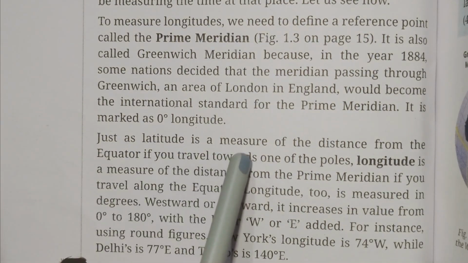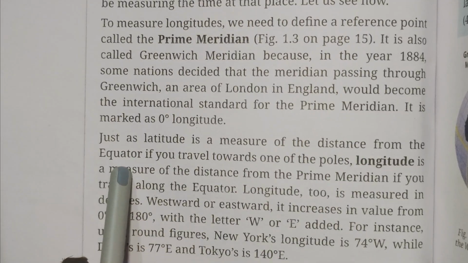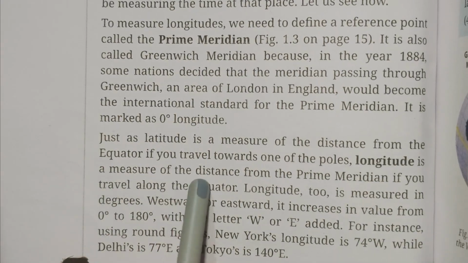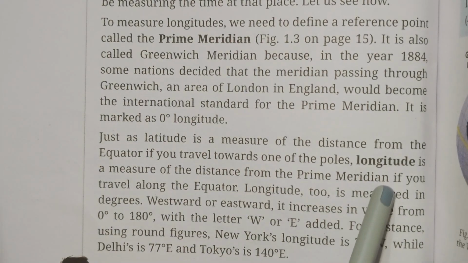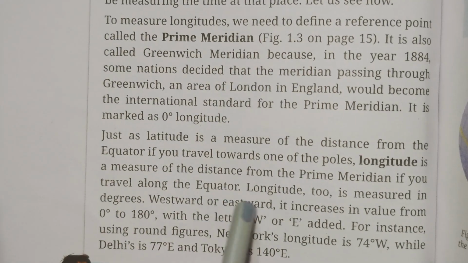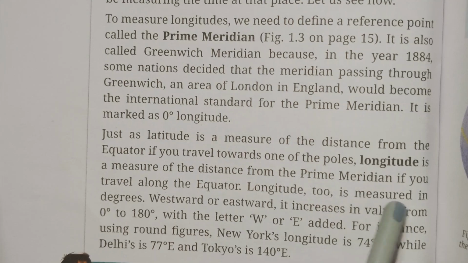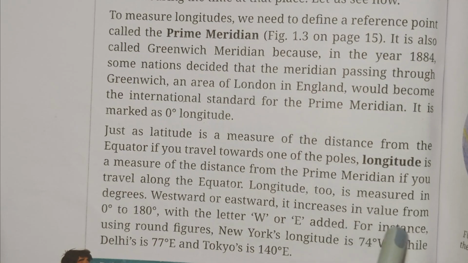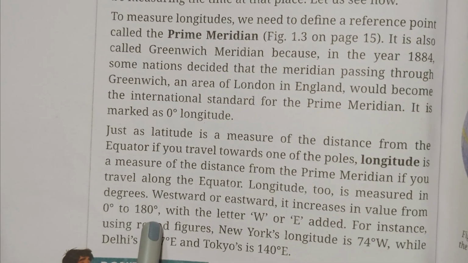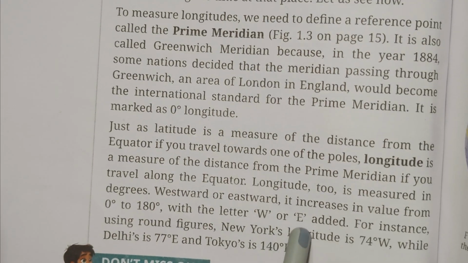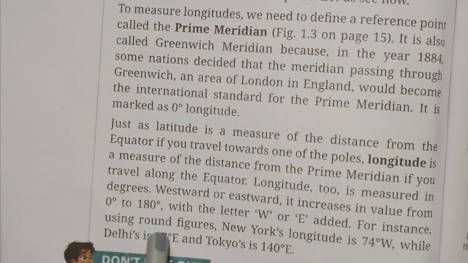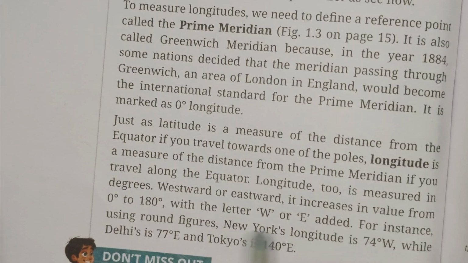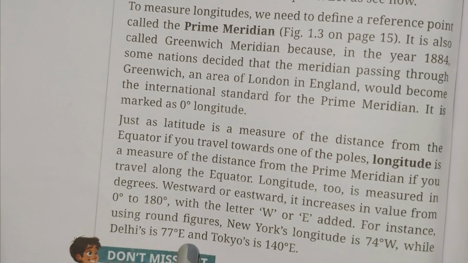Just as latitude is a measure of the distance from the equator if you travel towards one of the poles, longitude is a measure of the distance from the prime meridian if you travel along the equator. Longitude too is measured in degrees. Westward or eastward, it increases in value from 0 degree to 180 degree with the letter W or E added. For instance, using round figures, New York's longitude is 74 degree west, while Delhi's is 77 degree east and Tokyo's is 140 degree east.